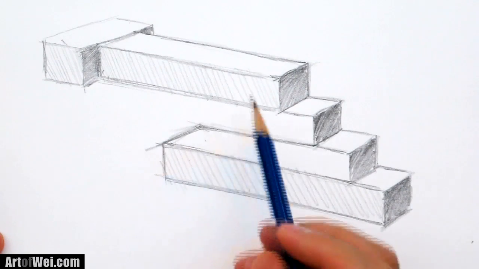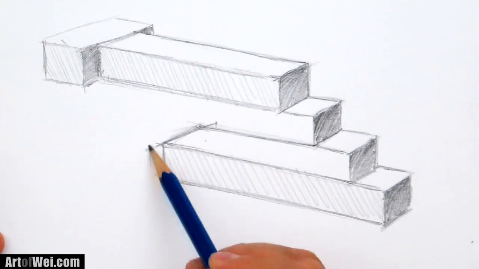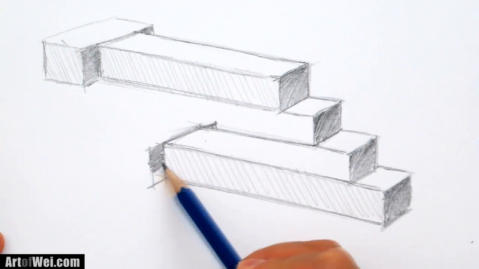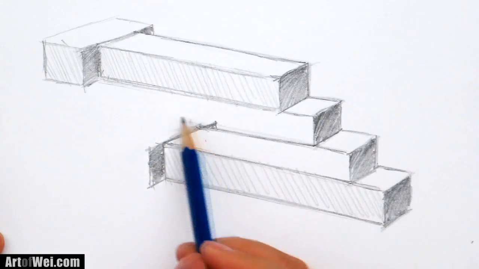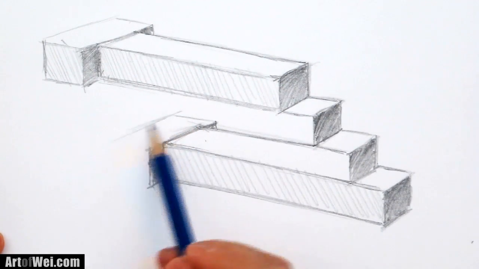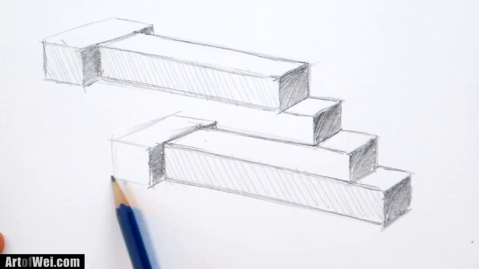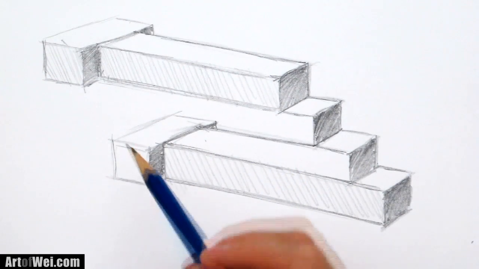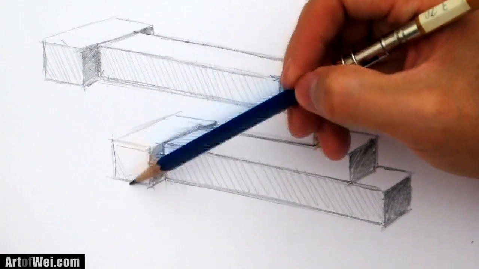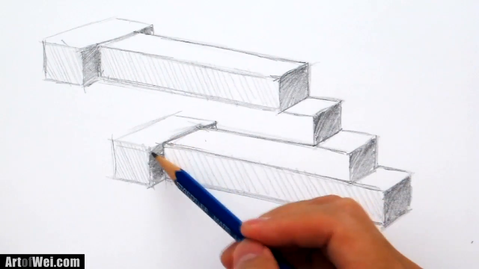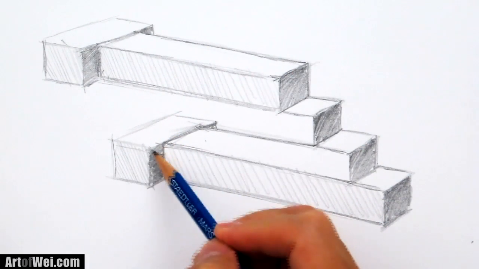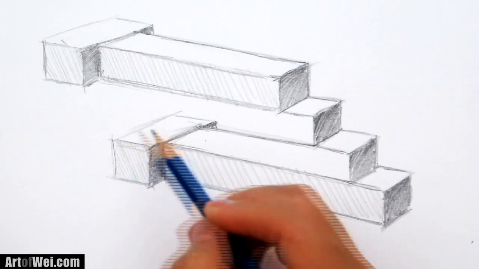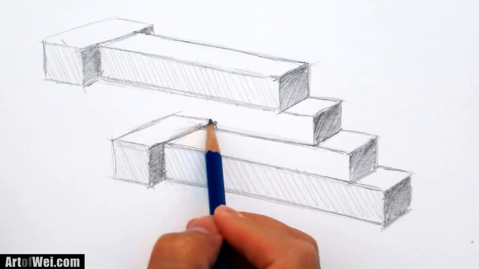Okay, so let's sell this one a little bit more. Shade that in. I'm gonna draw the top surface here. Okay, so now it looks a little bit more whacked, right? And that's all it is, it's just what kind of stuff you can add in order to sell the shape.